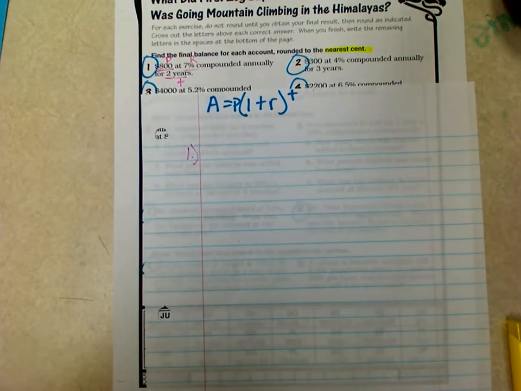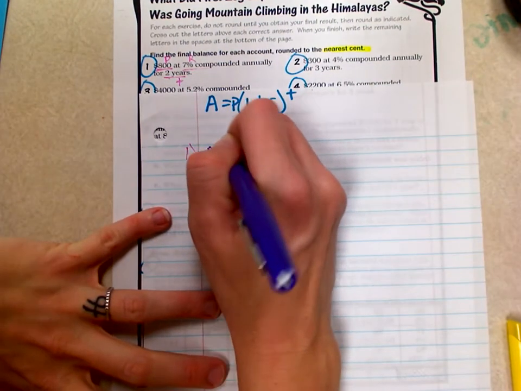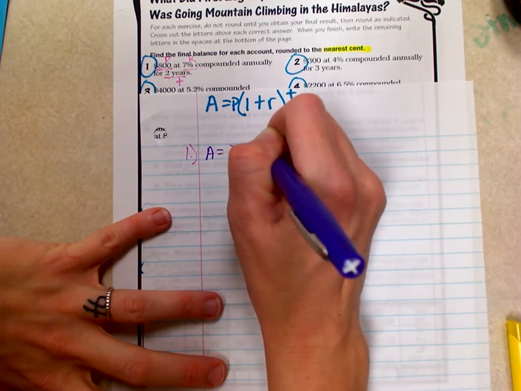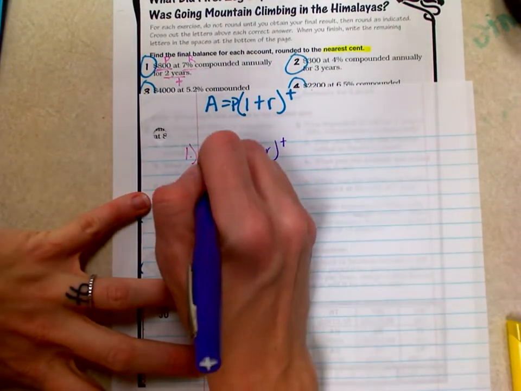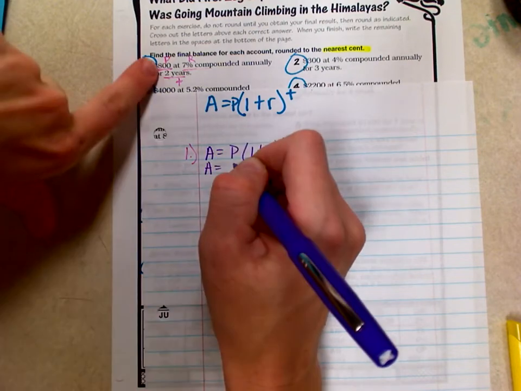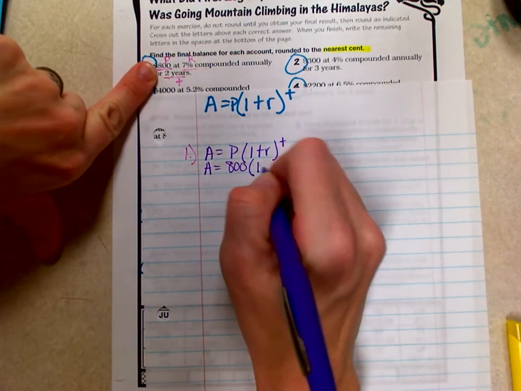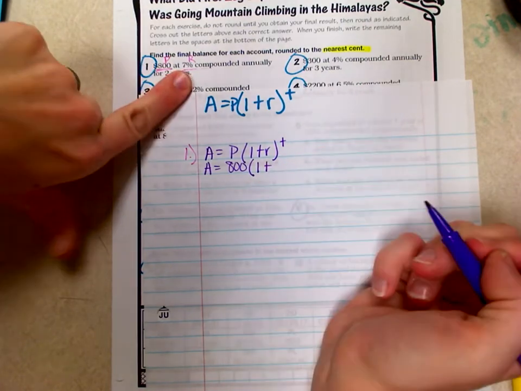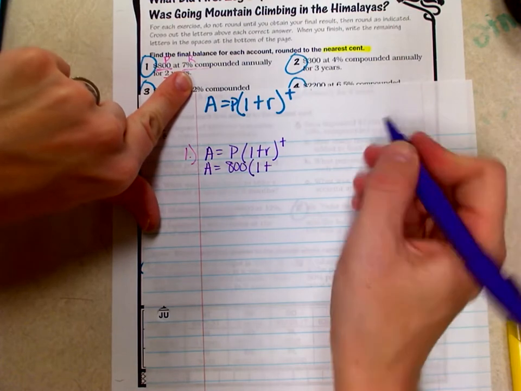So let's rewrite our formula. A is equal to P times 1 plus R to the T power. So A equals P, which is 800, times 1 plus R, which is 7%. But we need that to be a decimal, not a percentage.